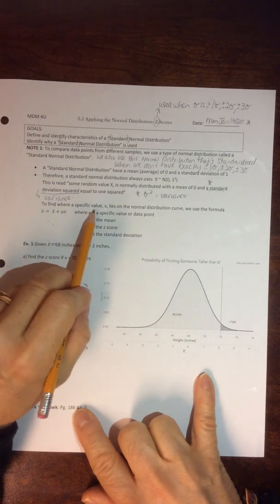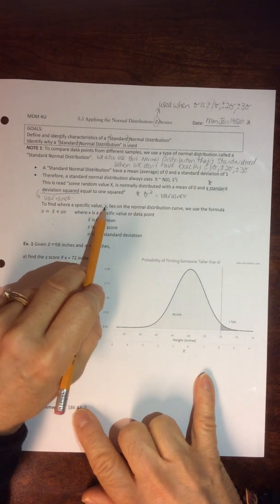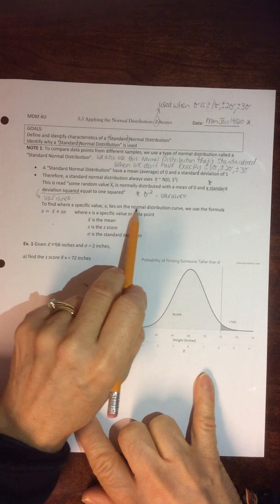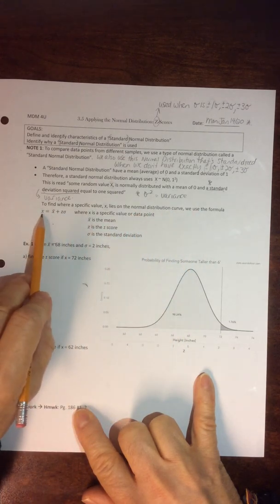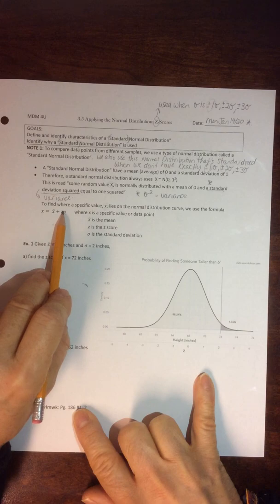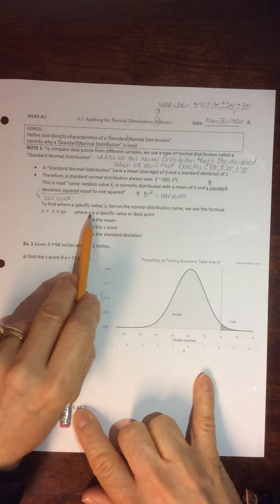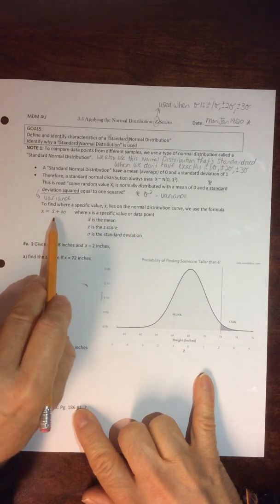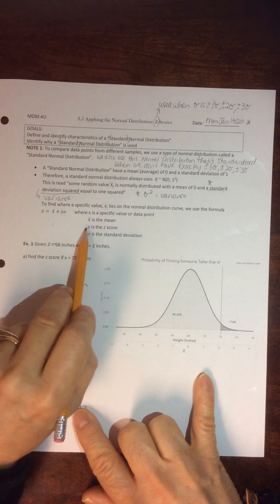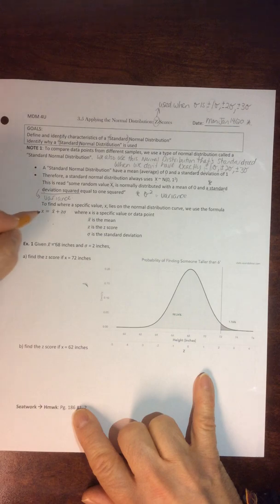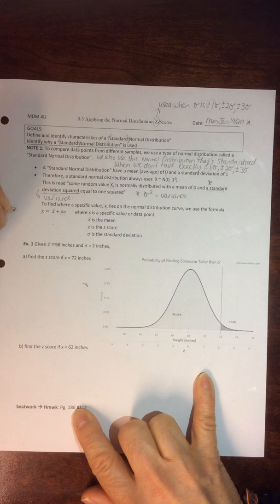To find where a specific value x, little x because it's specific as opposed to a large X which represents any possible number, lies on the normal distribution curve, we use the formula x is equal to the mean plus the value of z times the standard deviation. And I've defined all of those terms. So x is a specific value or data point. X with a bar is the mean. Z is the z-score. And sigma is the standard deviation symbol. So this formula is to find x. We're going to use that formula.